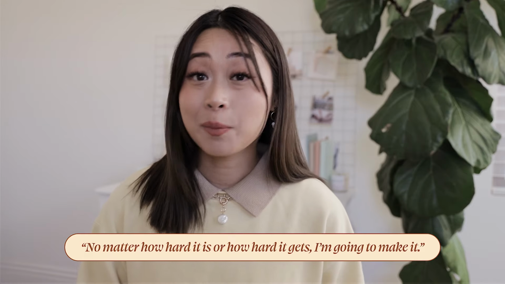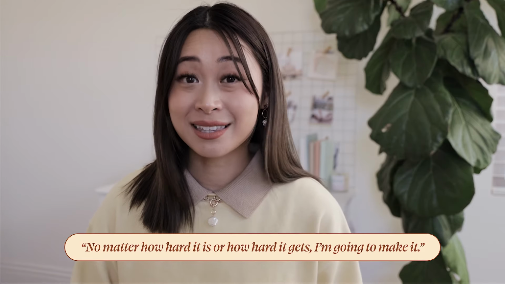That's the commitment part. Another mindset that has really helped is this saying I heard from a book by Jack Canfield: no matter how hard it is or how bad it gets, I'm going to make it. So that's another thing that I would repeat to myself.